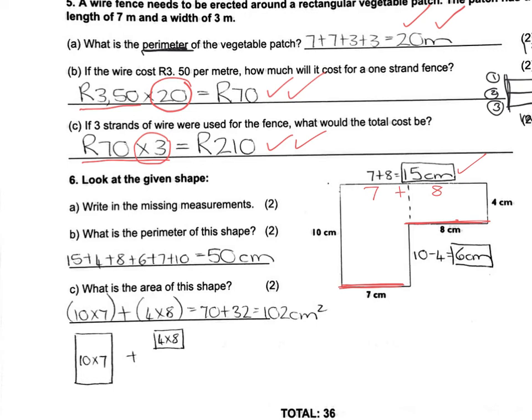Next, there's another missing piece. This is the other missing piece, okay? But I can tell myself, no, hang on. This whole piece was 10, because this is 10. So obviously this must also be 10. So if this whole piece was 10, but this is a 4, then that would mean that this part is also 4.